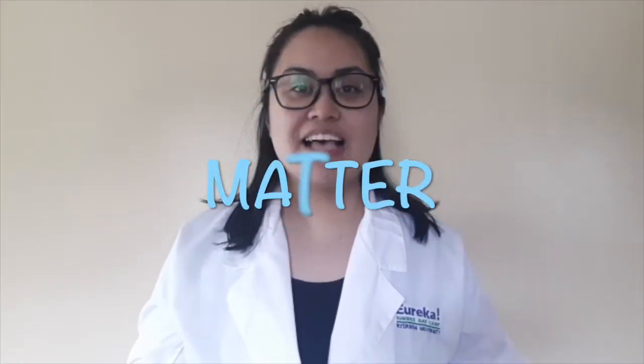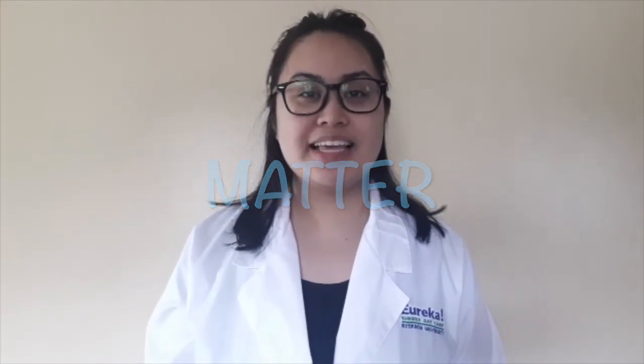Matter. As we all know, matter is anything that has a mass and takes up space. There are 5 states of matter, but for today's lesson, we're going to focus on 3. Solids, liquids, and gases. Matter that's in the solid state has a definitive volume and shape. The molecules in a solid are closely packed together. Examples of solids are the chair you're probably sitting on, the screen you're watching this on, and this banana.